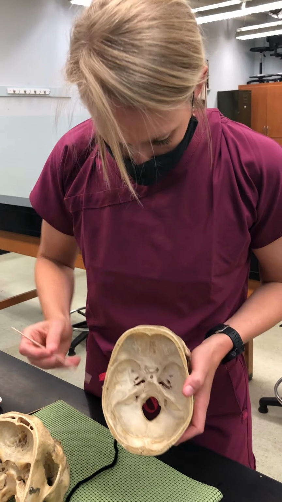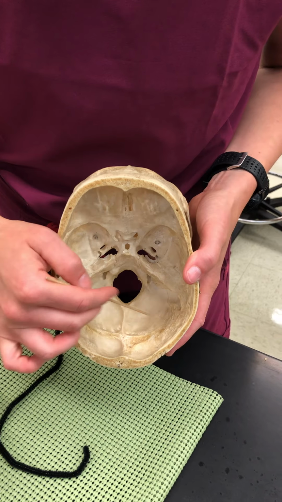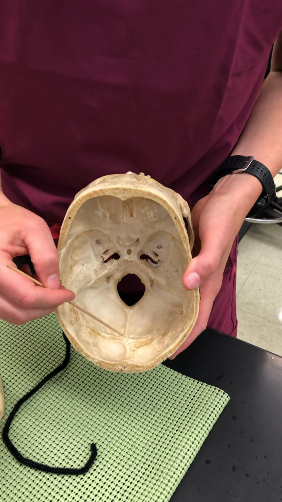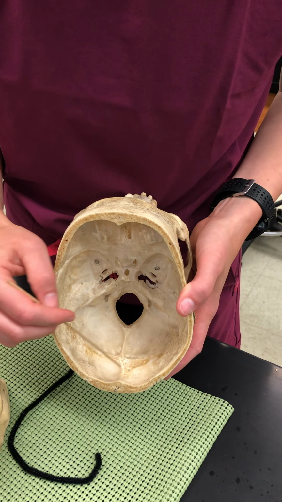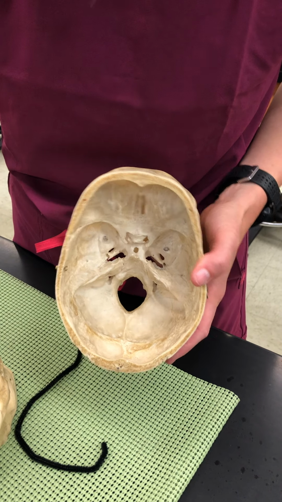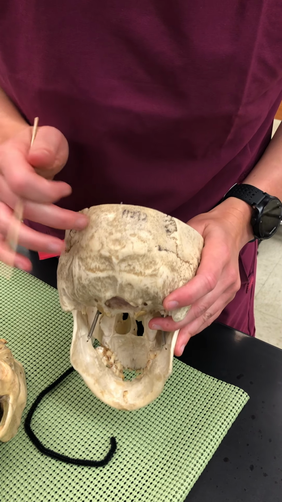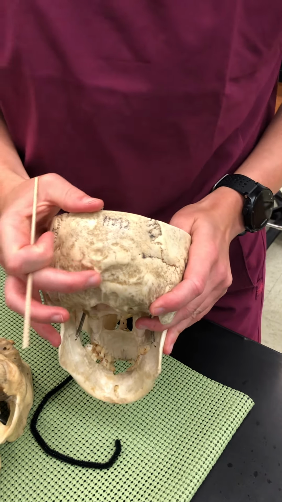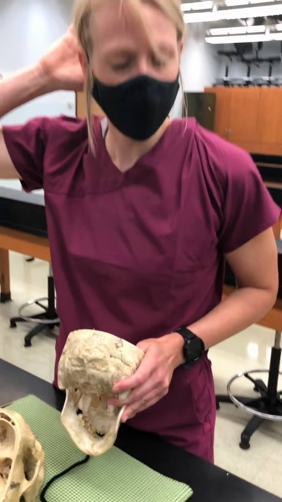What we can also see internally here as we move posteriorly, we have our occipital bone here. We'll have our internal occipital protuberance, this bump. That's all that's inside. Outside on the occipital bone, we'll have our external occipital protuberance. This is where the majority of us wear our ponytails, on that bump back there.